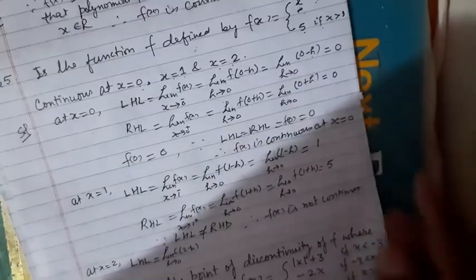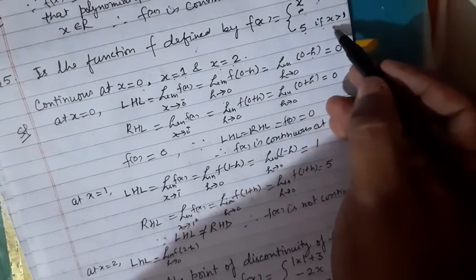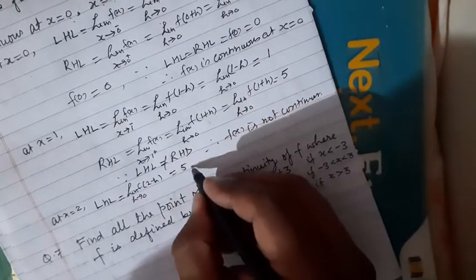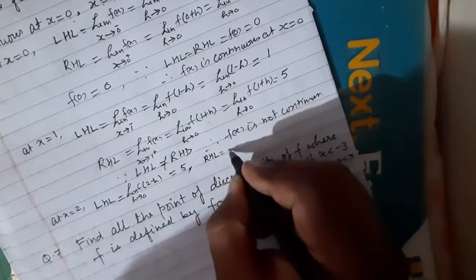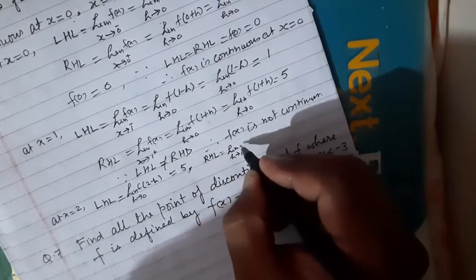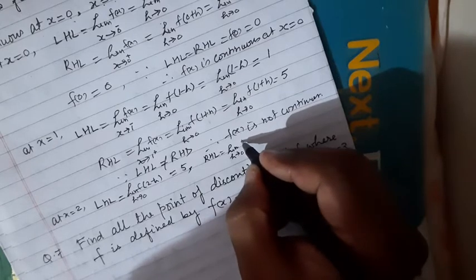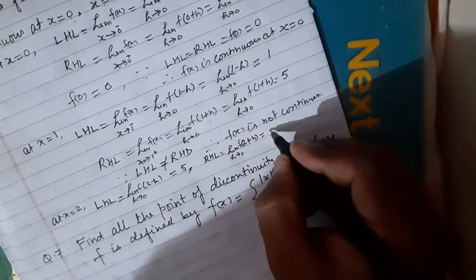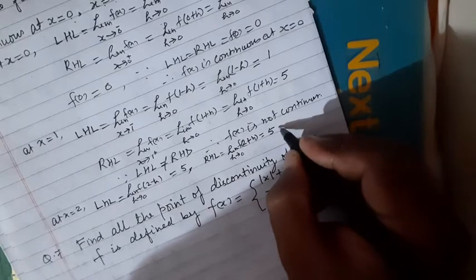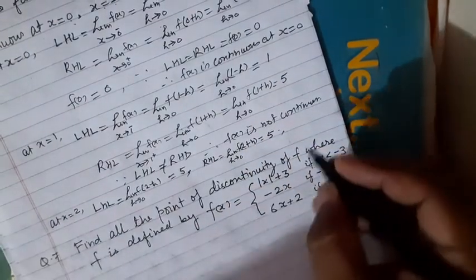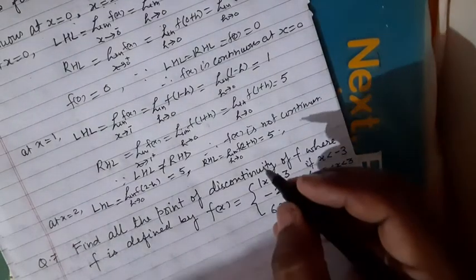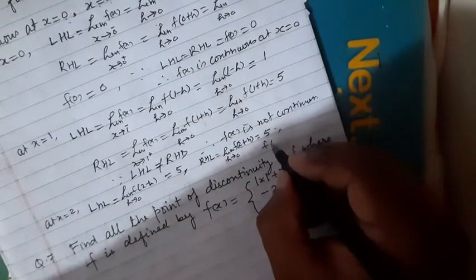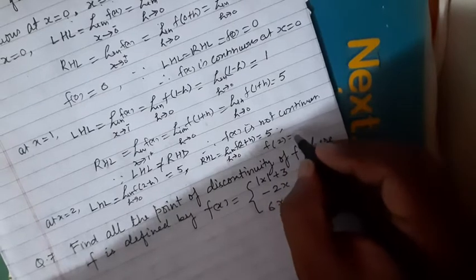For x equal to 2, the value of x is greater than 1, and for greater than 1 the same function applies, 5, so that is 5. For the right hand limit, limit h tends to 0 of f(2 plus h), again you get 5. Now find the value of f(2), again you get 5.